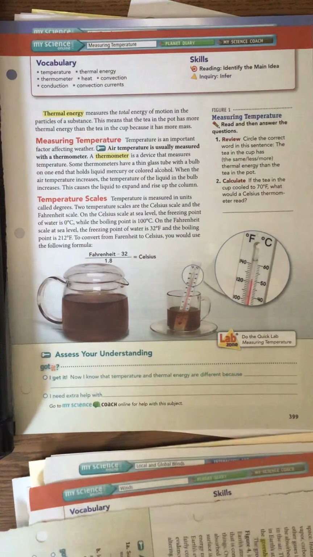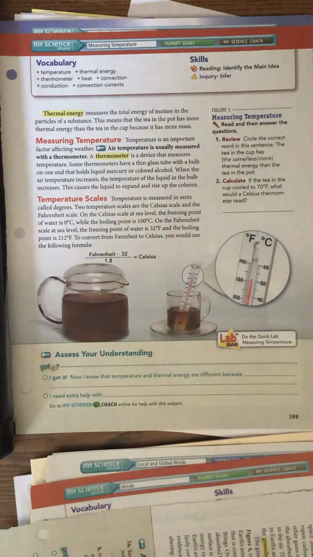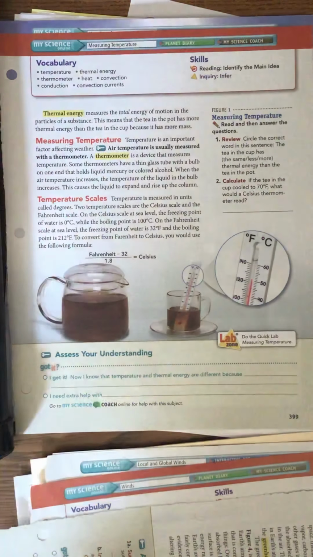Temperature scales. Temperature is measured in units called degrees. Two temperature scales are the Celsius scale and the Fahrenheit scale. On the Celsius scale at sea level, the freezing point of water is 0 degrees Celsius, and the boiling point is 100 degrees. On the Fahrenheit scale at sea level, the freezing point of water is 32 degrees Fahrenheit and the boiling point is 212 degrees.